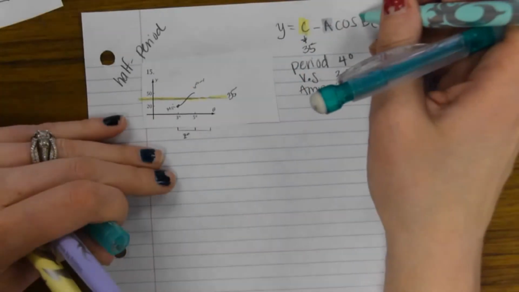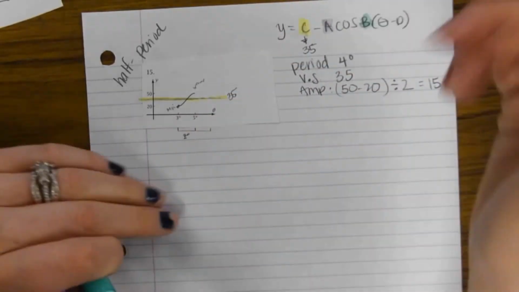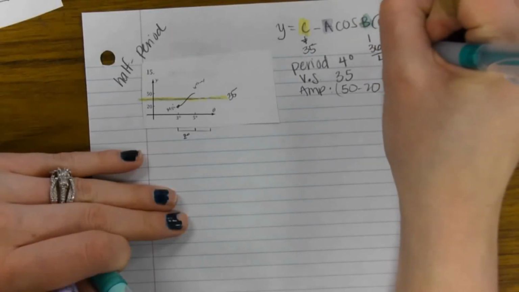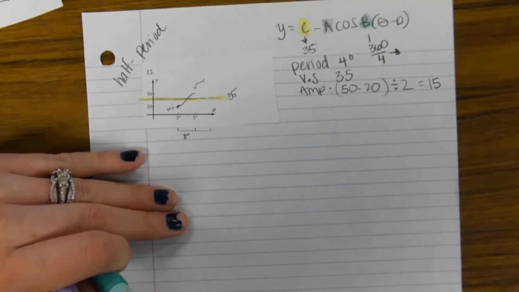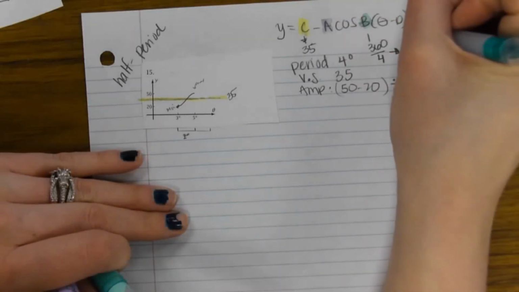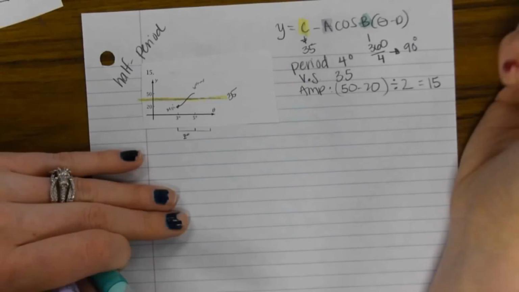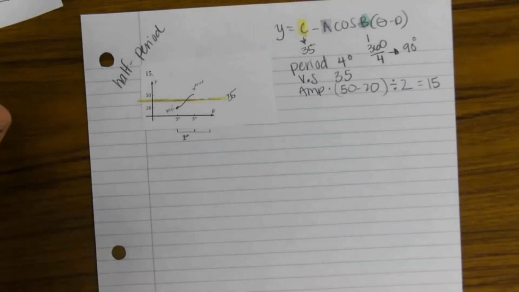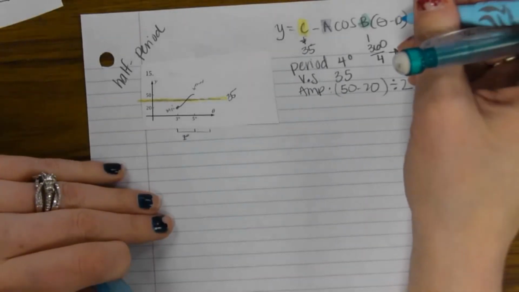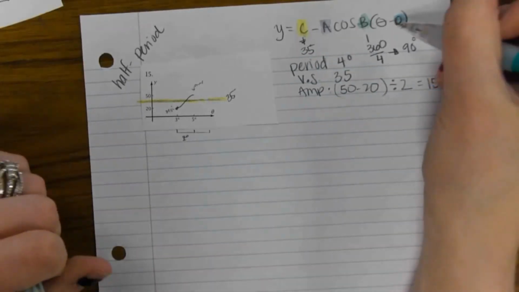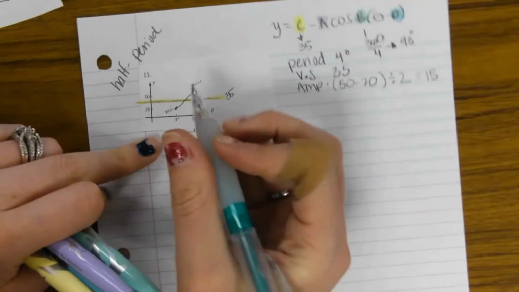We're almost there. To find B, you do 360 over your period. So 360 divided by 4 gives us 90. So 90 degrees. And then the last thing that we need to do is find our phase displacement.